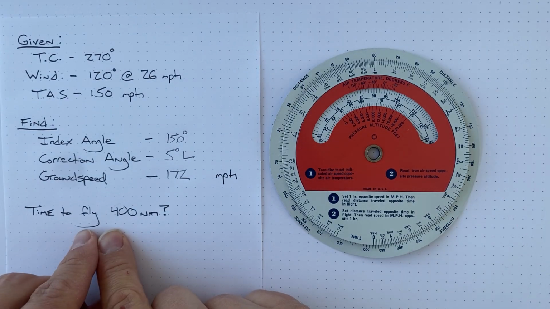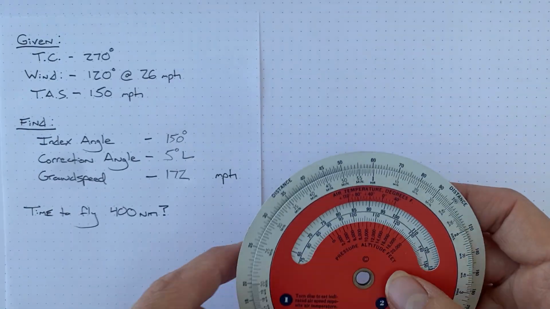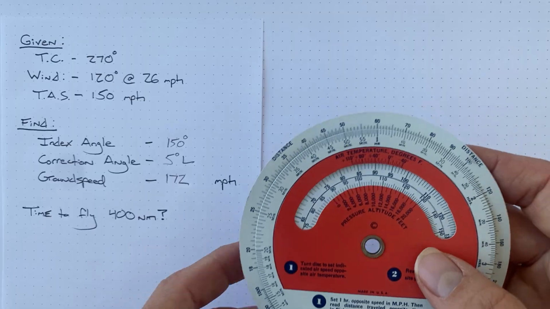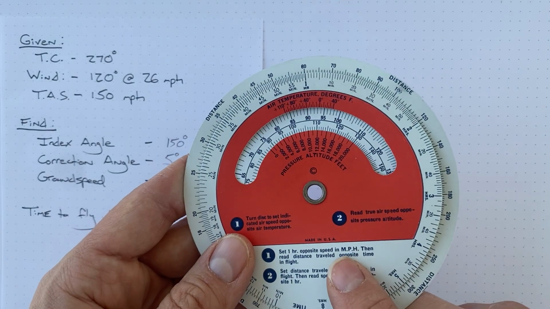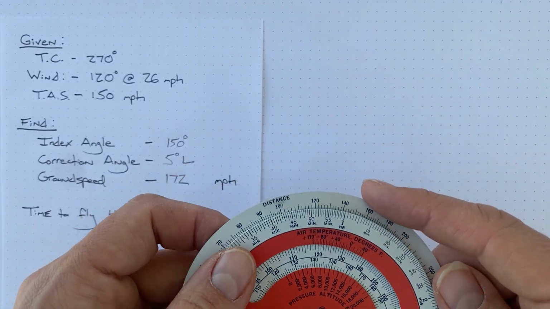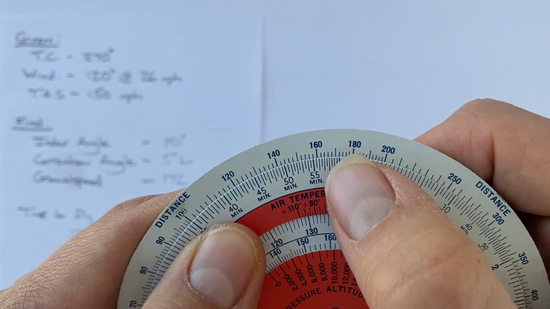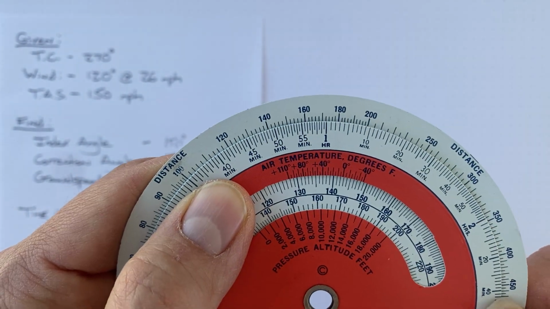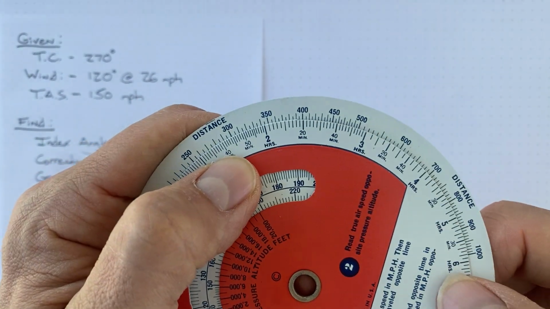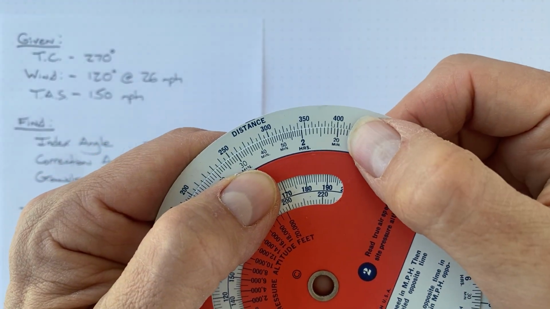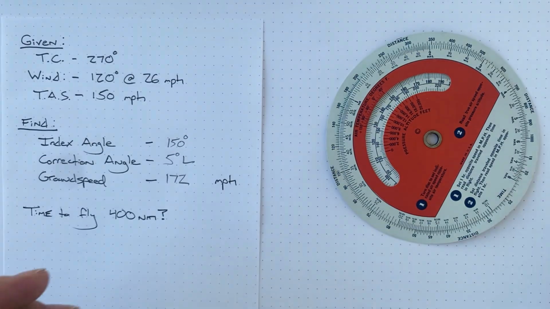Okay, so let's go ahead and work through this problem, and we'll talk about what's actually quite nice about the solution here. So in order to figure out how long it's going to take to fly 400 nautical miles, we set the 1 hour mark opposite our speed in miles per hour. So 172 miles per hour is what we calculated in that other problem. So that's going to be right there. It's 170, and then these little ticks are by 2, so 172 miles per hour. And then we look across from 400 miles on the outer scale and read our time that it's going to take to fly on the inner scale, which is 2 hours and 20 minutes.